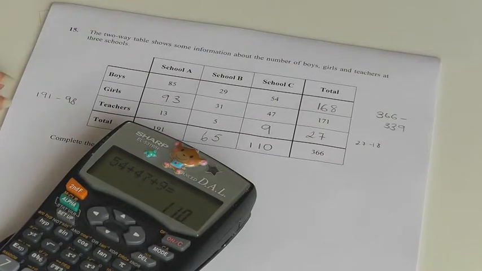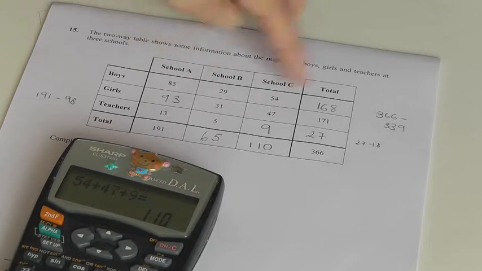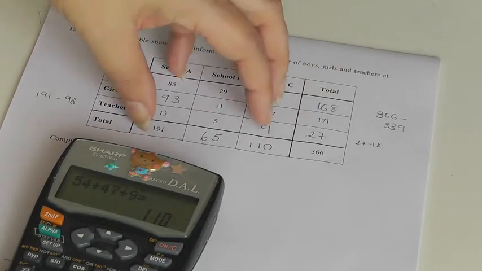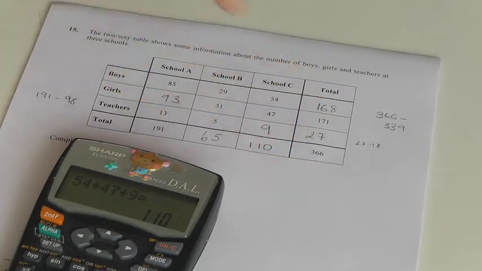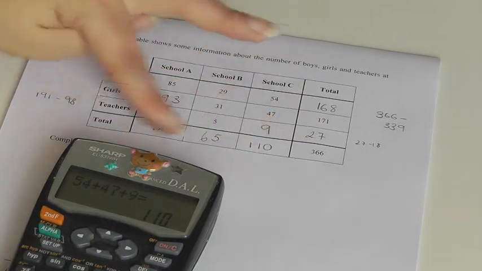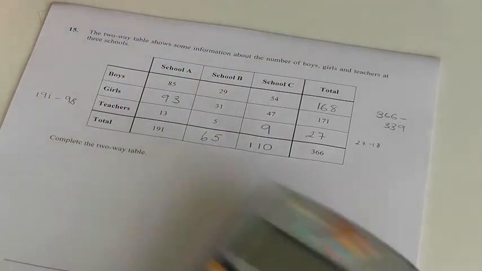If you want to be really sure that you've got this completely correct, you could then add up every single row to make sure that all of your rows total the numbers down the side and all of your columns total the numbers at the bottom.